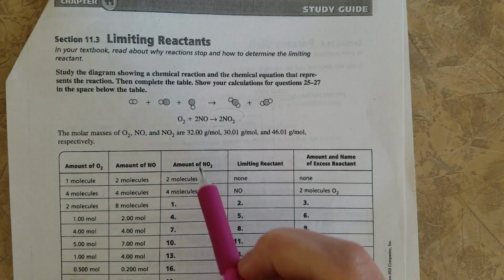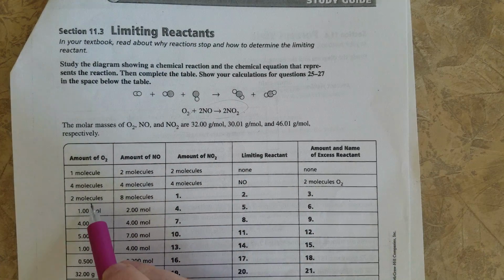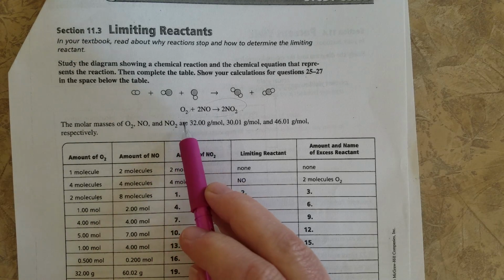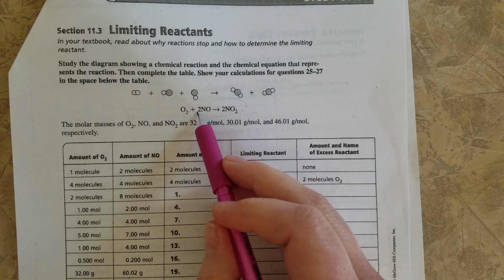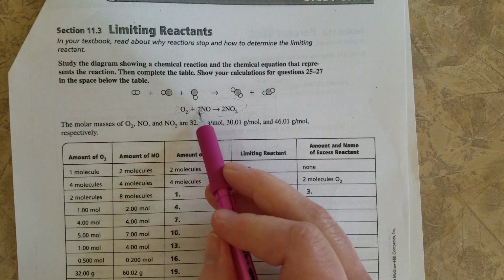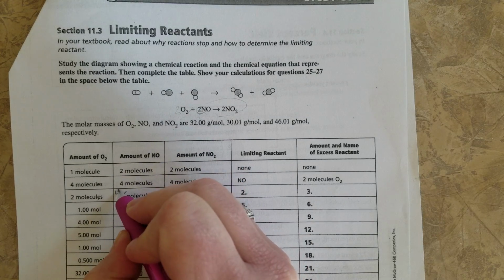So we've got a mole to mole ratio of 1 to 2 here. If we were to have 2 moles of oxygen and then 8 moles of NO, that means we would have extra of this, because if we had 2 of this, we would only need 4 of this because we're going to double it. So we'll put 4 there.